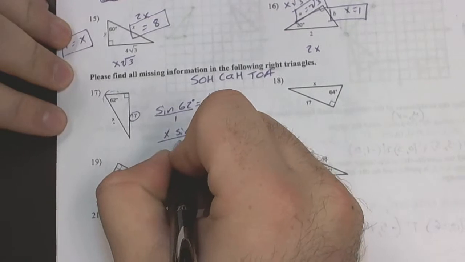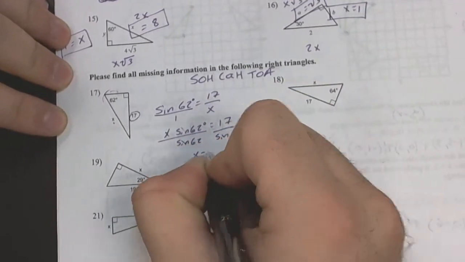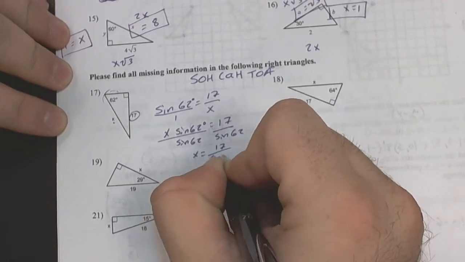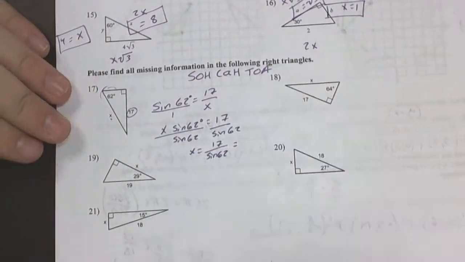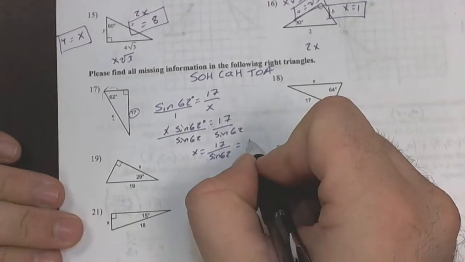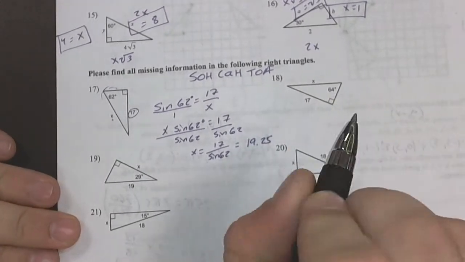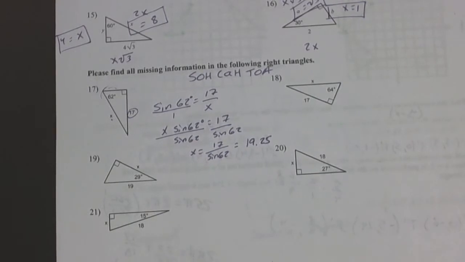Divide both sides by the sine of 62 degrees. x is equal to 17 divided by the sine of 62 degrees. There's your exact answer. If an approximation is okay, then you can plug that into your calculator and you end up with 19.25. So that's what x is. That length of the hypotenuse is approximately 19.25.